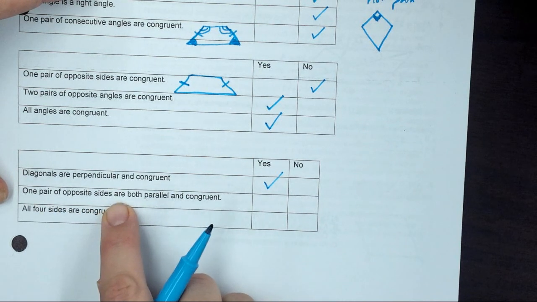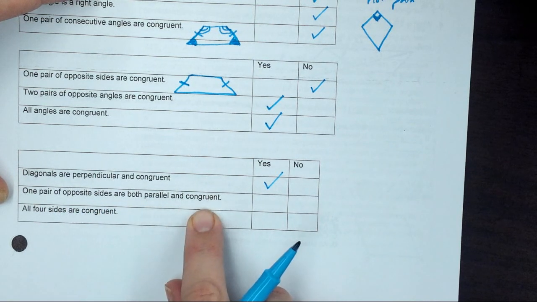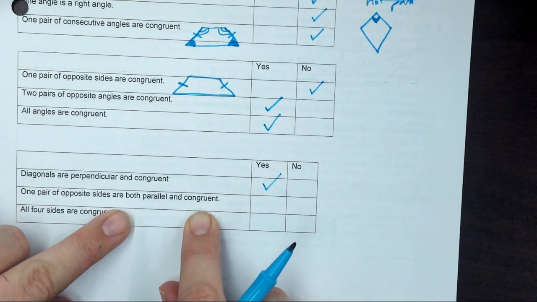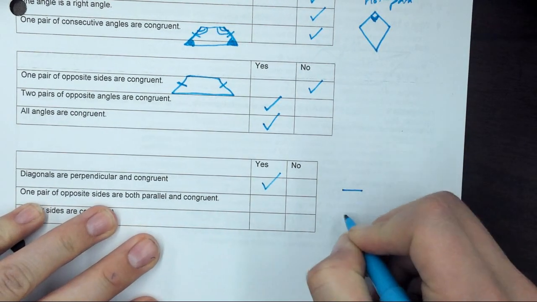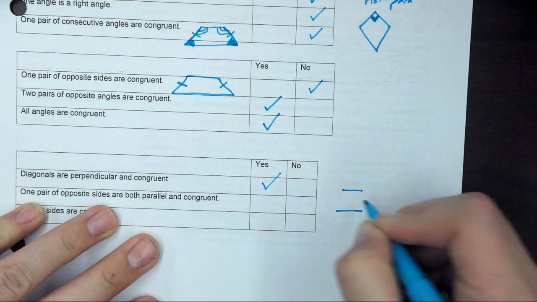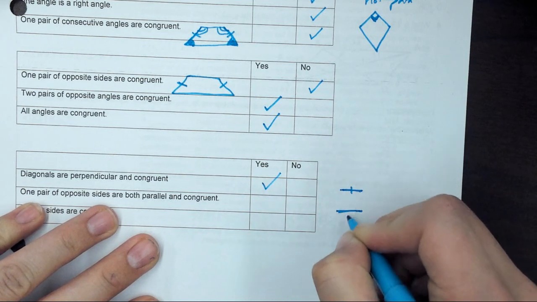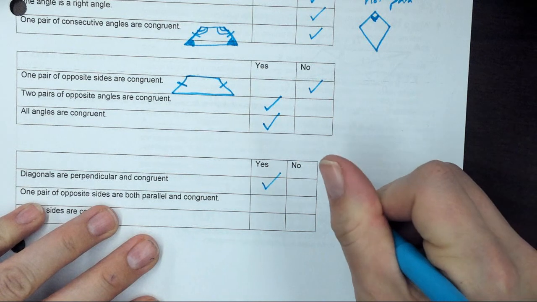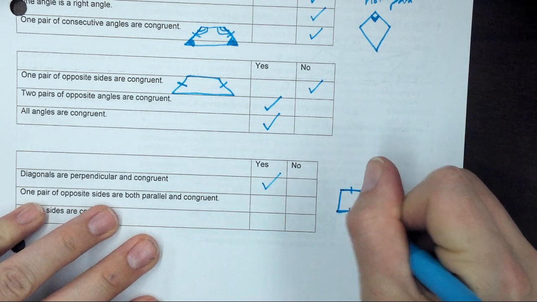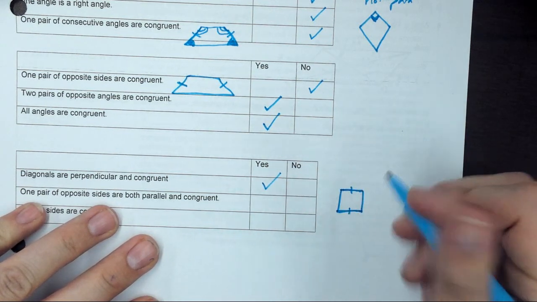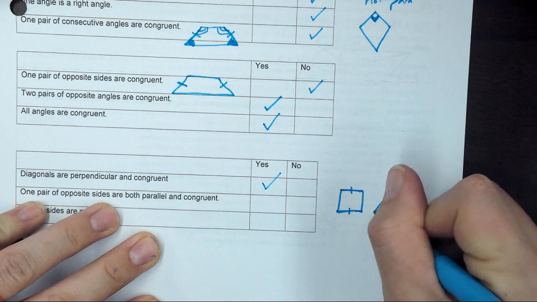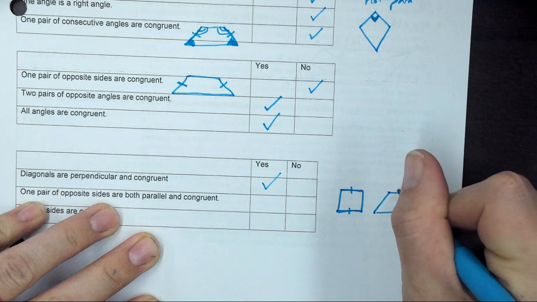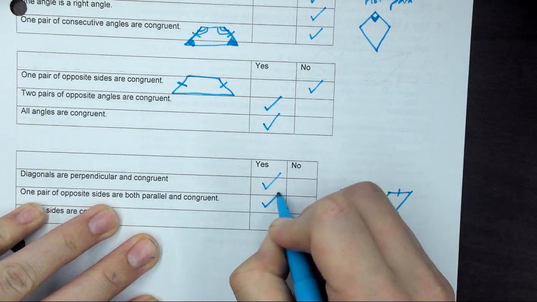One pair of opposite sides are both parallel and congruent. Okay, so if I have one pair of opposite sides that are both parallel and congruent, the only way then we would have to connect those, whatever's left there, it could have been like this, it could have been like this, they're parallel and they're congruent. No matter what, we are left with a parallelogram, so that's yes, that's enough.